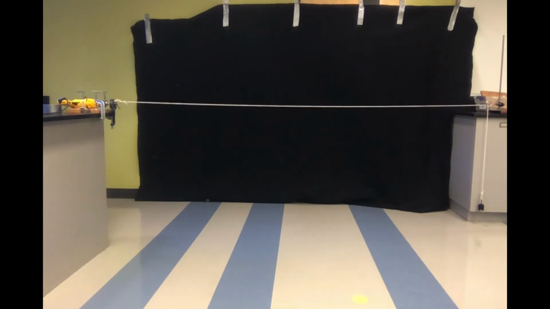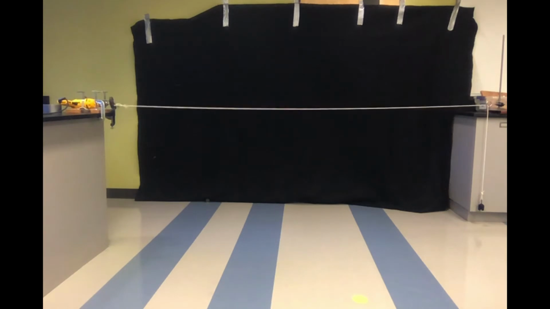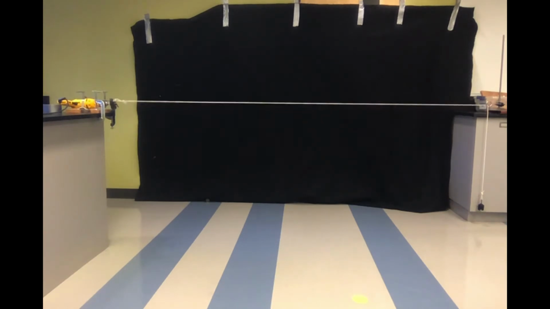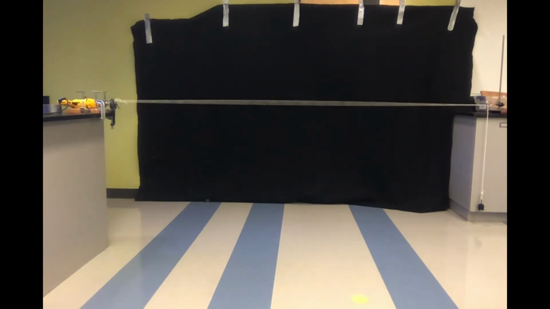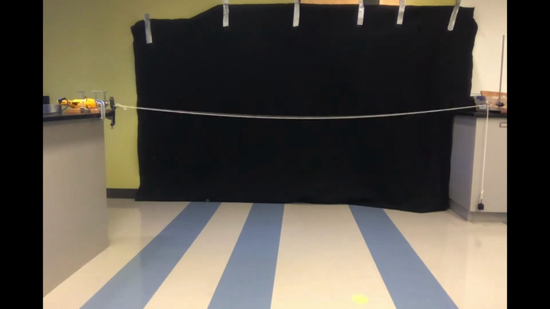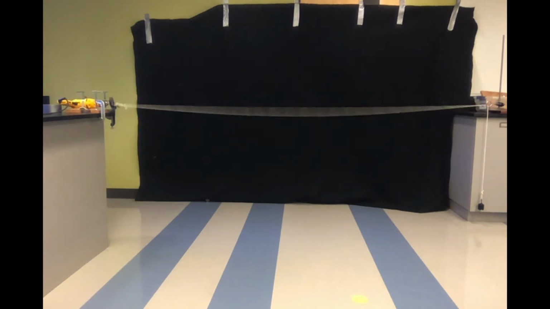At this point, I'm sending a wave down. It's not doing much. Going down and bouncing off. We're not getting anything too spectacular happening on the string. As I bring the frequency up though, what you start to see is what actually looks like kind of an interesting waveform.